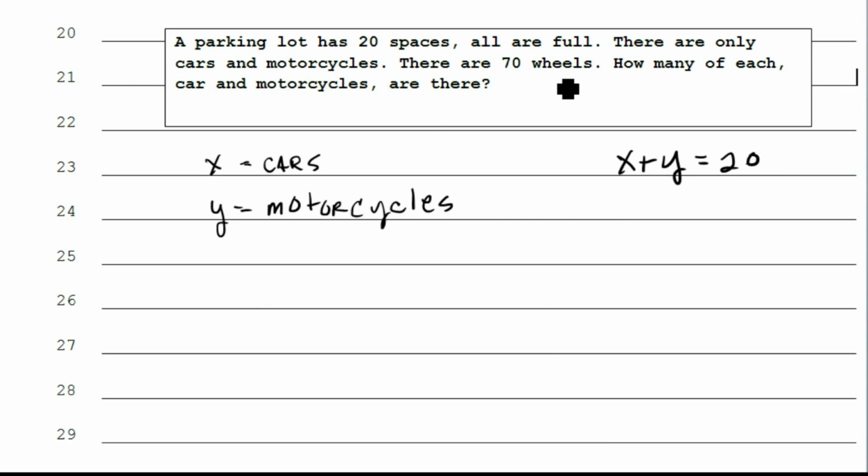And there are 70 wheels. A car has 4 wheels, so the number of wheels per car is 4, and the number of cars would give you the number of wheels. And the motorcycle has 2, and the number of motorcycles is Y. And the number of wheels altogether would be 70.